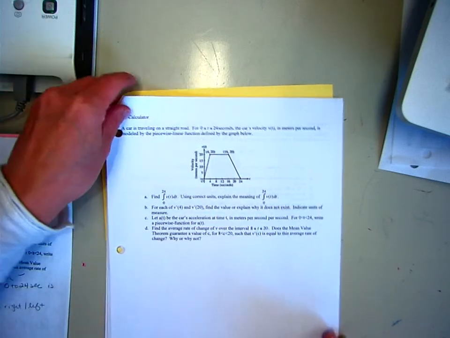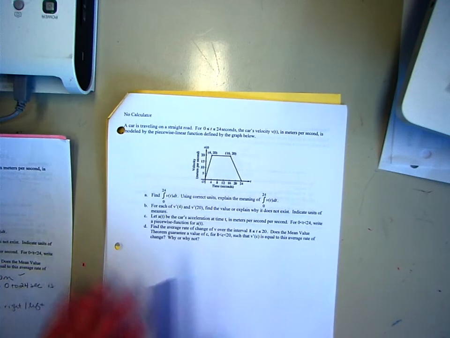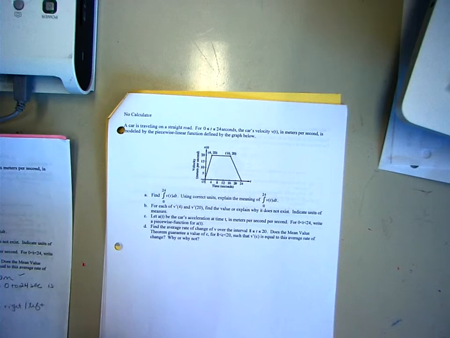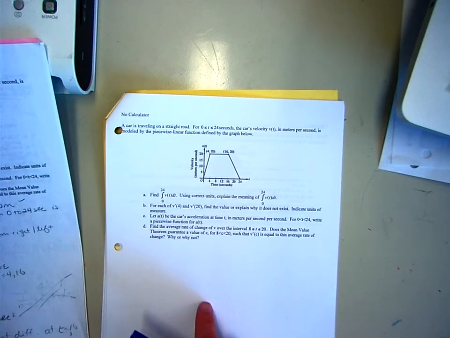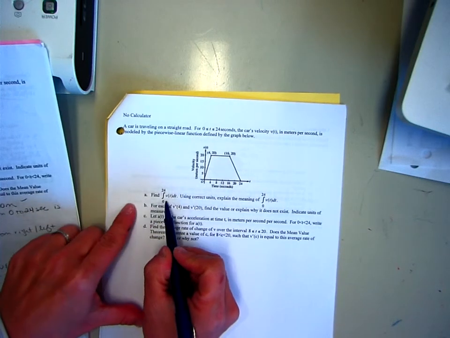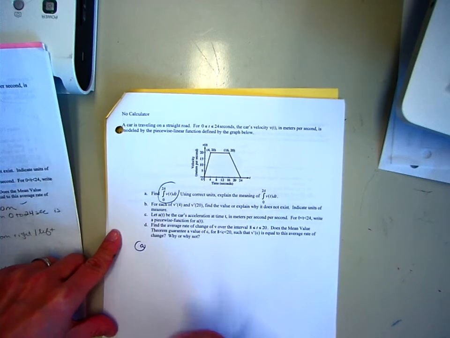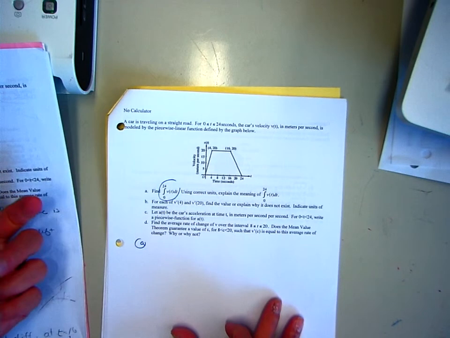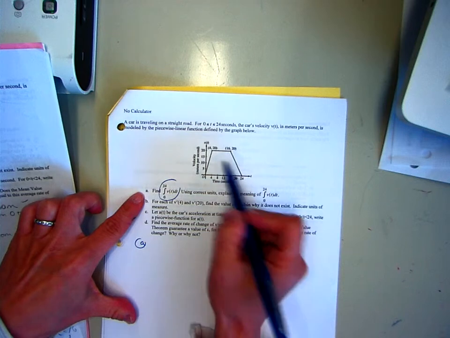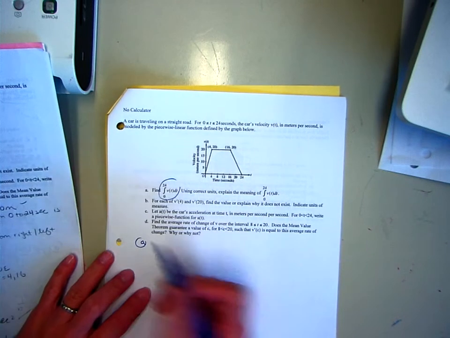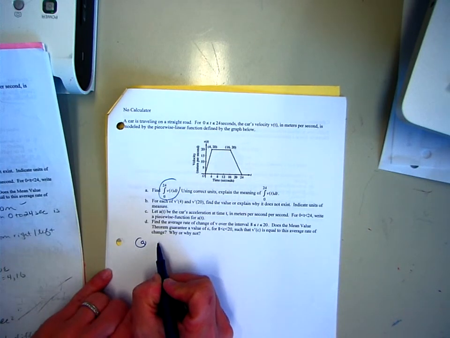Okay, in this problem, they give you a velocity function that's modeled by a piecewise function. Part A asks you to integrate the velocity function. So I know that because the entire graph is above the x-axis, the integral will just represent the area underneath the curve. So I'm just going to use the formula for the area of a trapezoid.